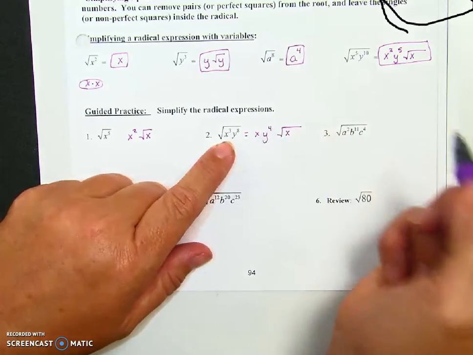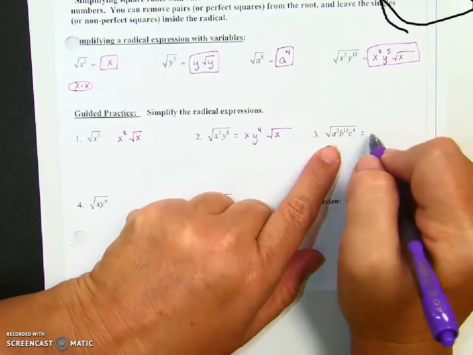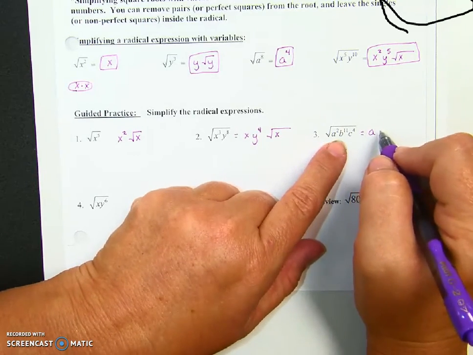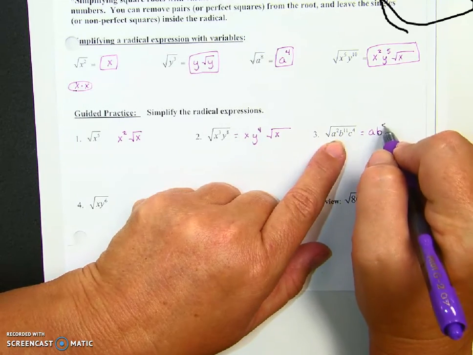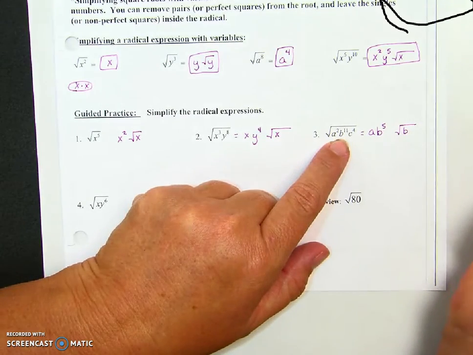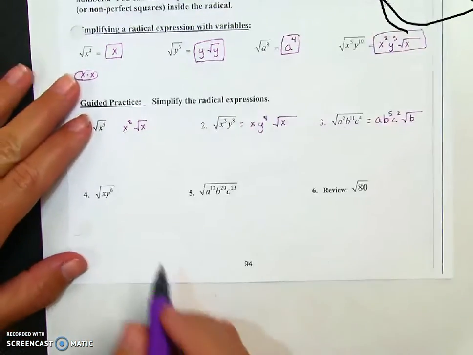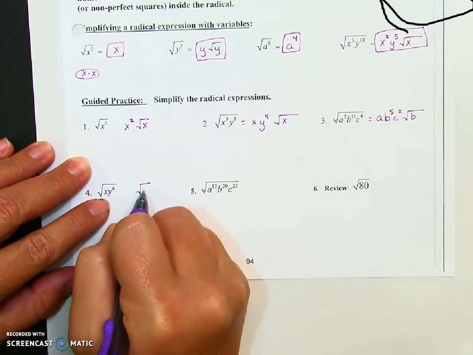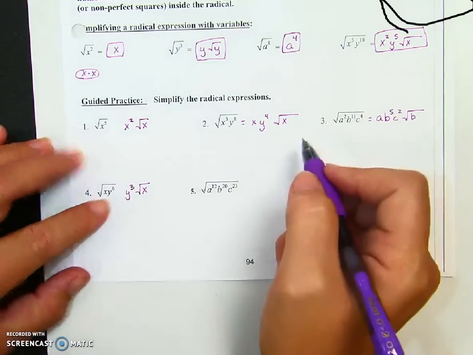And then I have 4 pairs of y's, so I just come right after that x and do y to the 4th power. On this one, we have one pair of a's, so it's a to the first. We have 2 goes in there 5, so we have 5 pairs of b's. And I'm going to move over here because we have a b left over that has to stay inside. And then we have 2 pairs of c, so that's c squared. All right, down here, we only have one x, so it has to stay inside. And then we have 3 pair of y's, so y to the 3rd is our answer there.